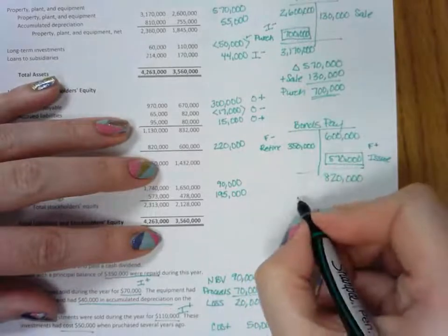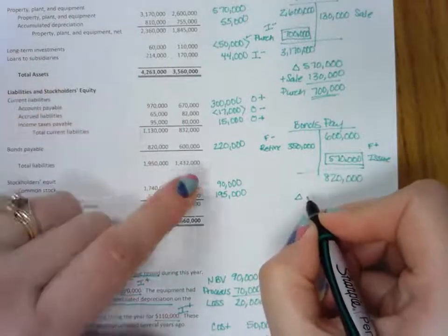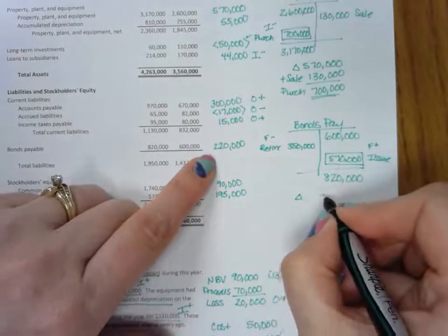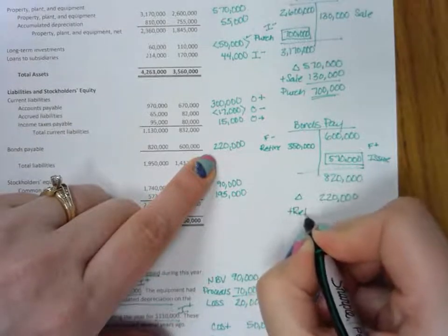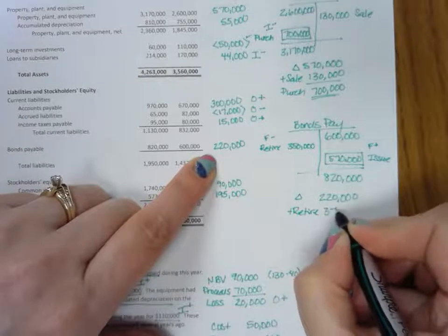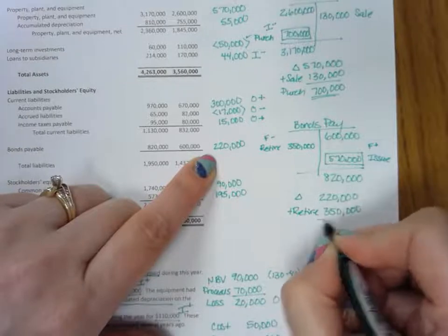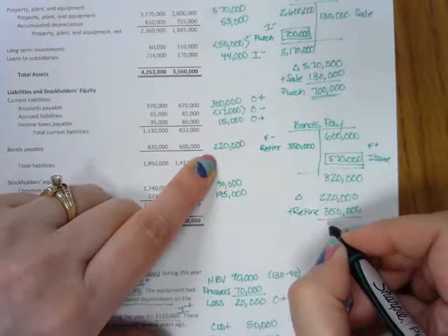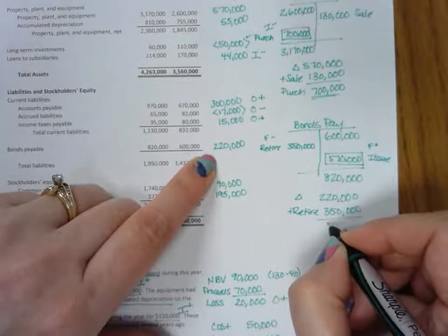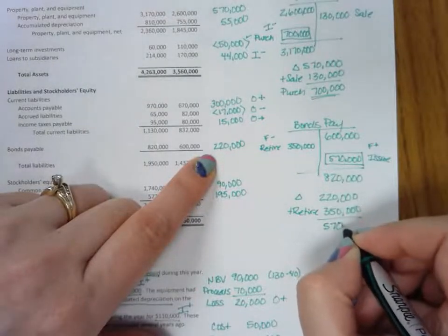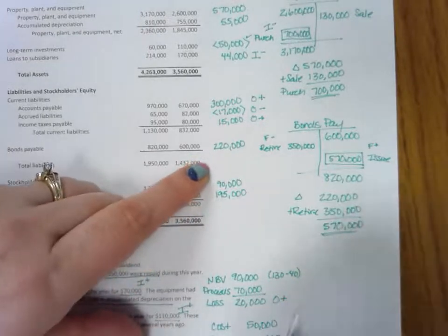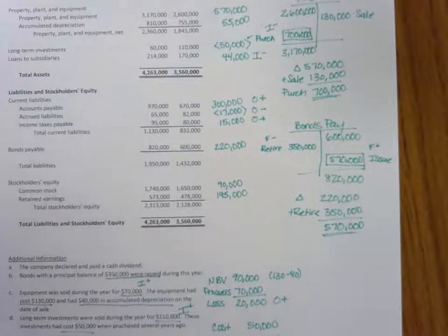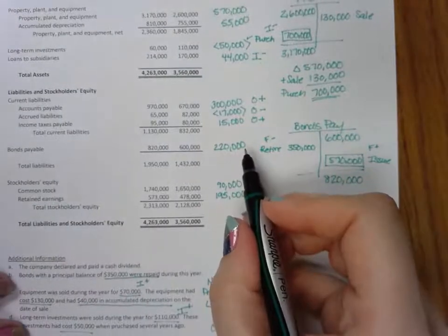And just like on the other ones, if we want to do the little shortcut, we could say our change here was 220,000. We can add the retirement of 350. That gets us, let's make sure I add right this time, 570, right? Okay, yes, that 570 ties here. Okay, good. So now we've accounted for this change.